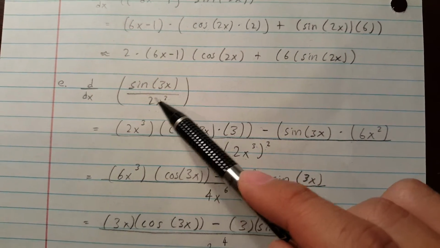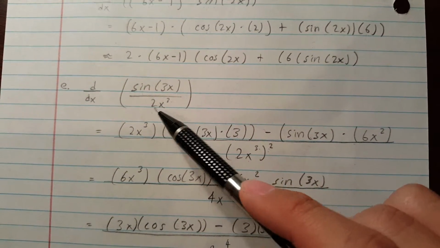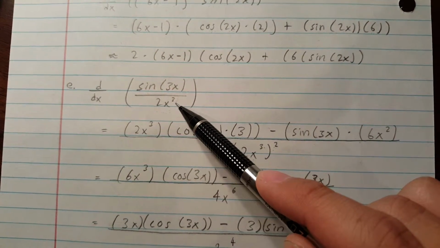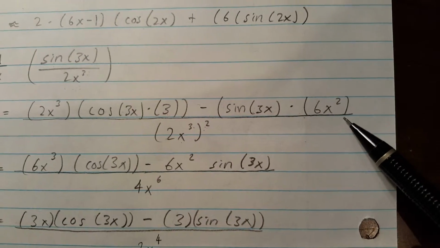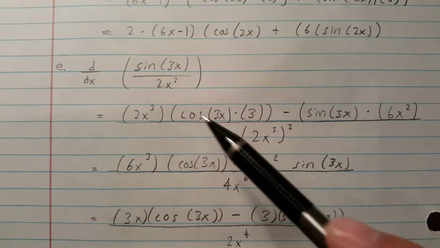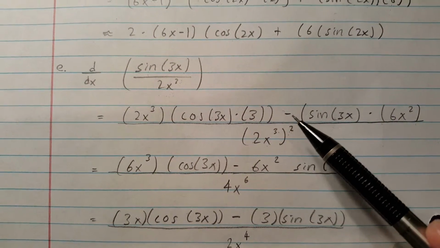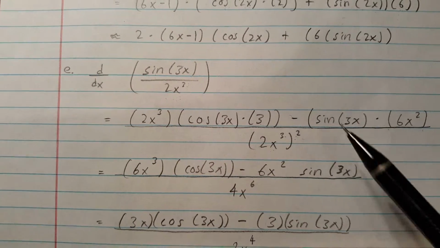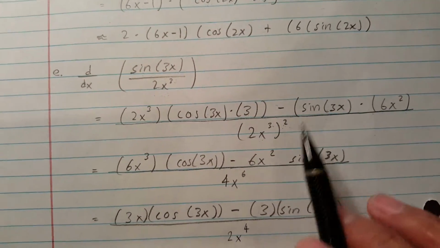Drop the 3 down, we get 6x, and then we subtract 1 from the exponent, 6x squared, right? That's what we have here, 6x squared. Over the bottom squared, 2x cubed to the power of 2, or 2x cubed quantity squared.